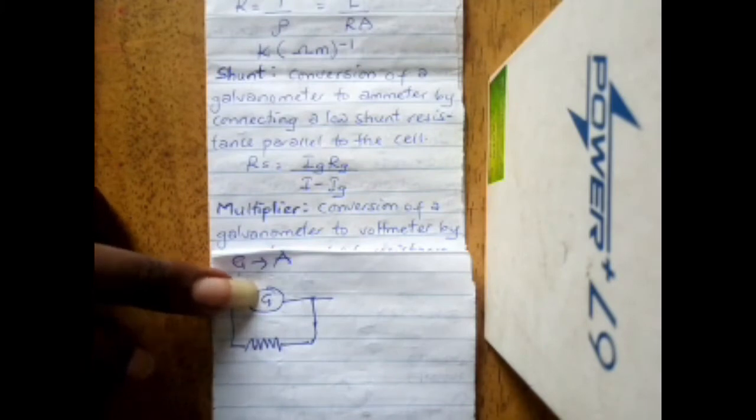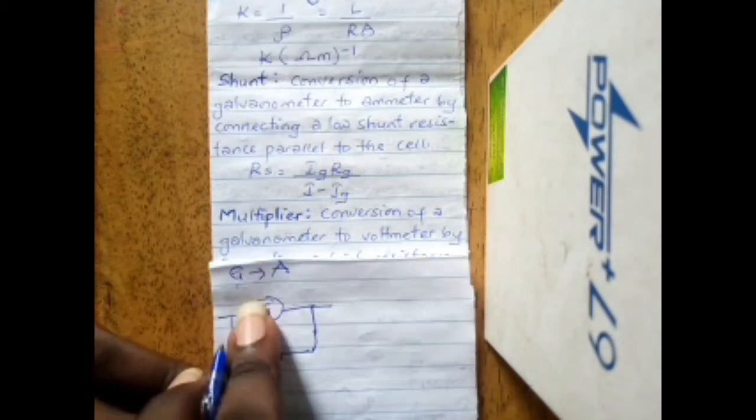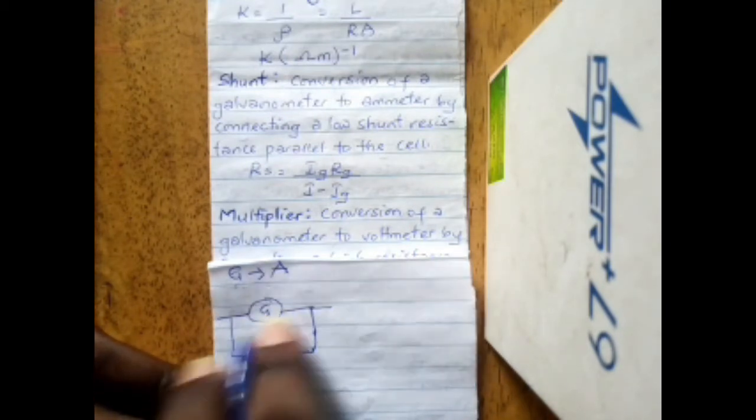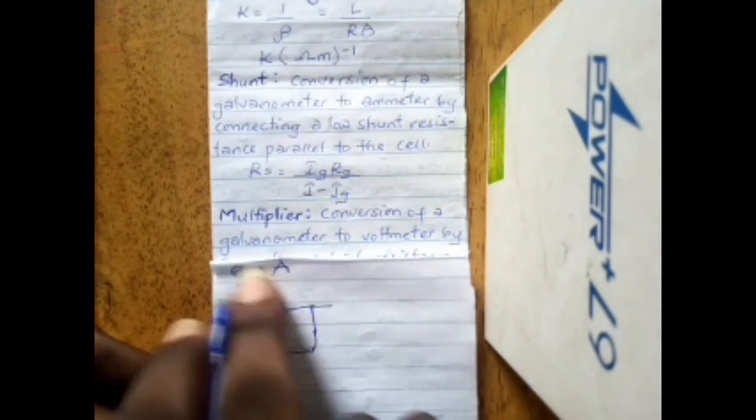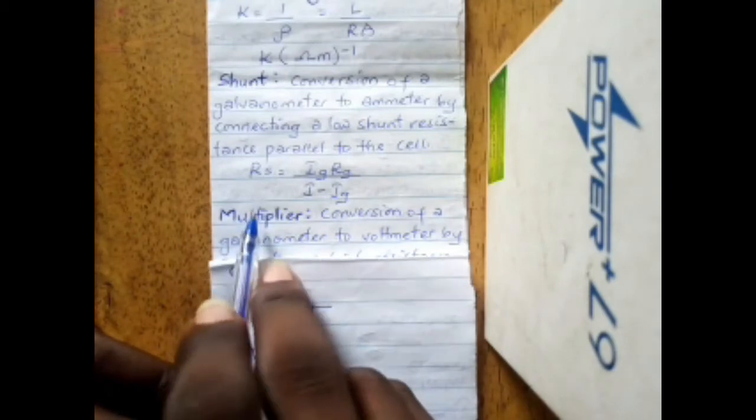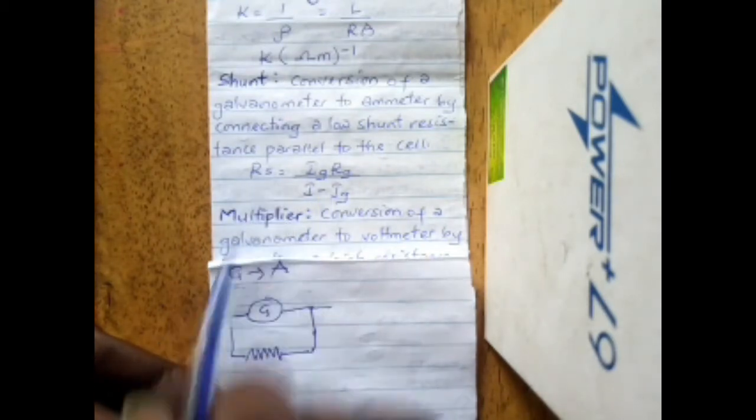You have a galvanometer already, which measures the current flowing through. Now, for you to be able to use that galvanometer to measure a current, you have to connect a low shunt resistance in parallel. By connecting a low shunt resistance in parallel, this galvanometer will no longer be a galvanometer, but it will now become an ammeter, which can now measure currents. So the relationship is given as this.